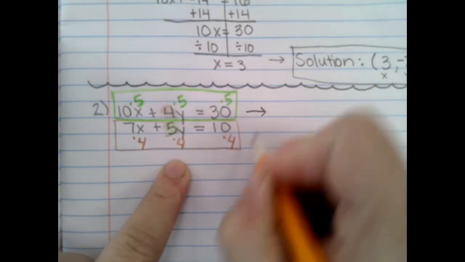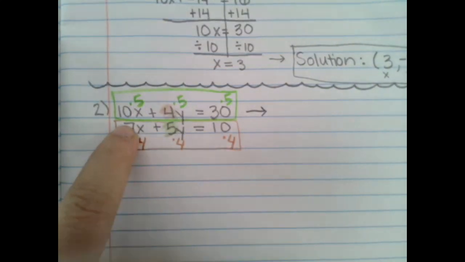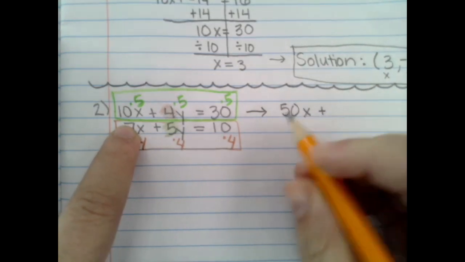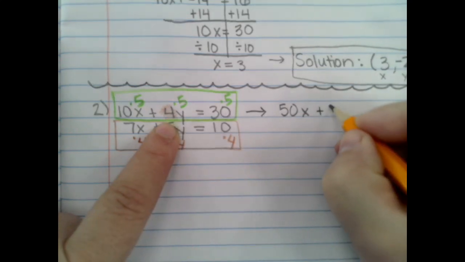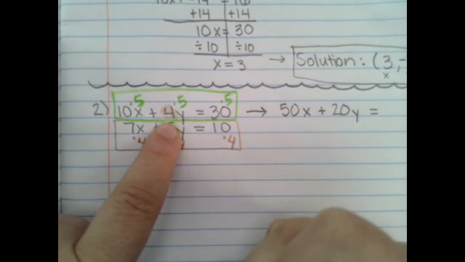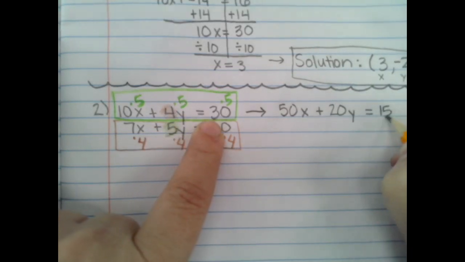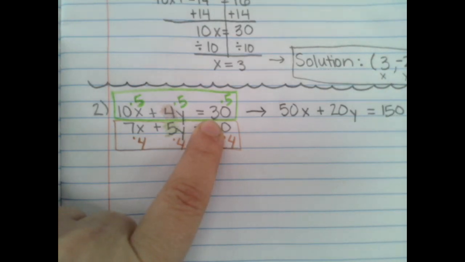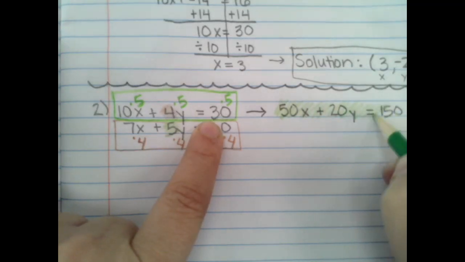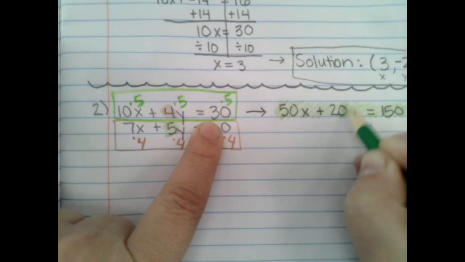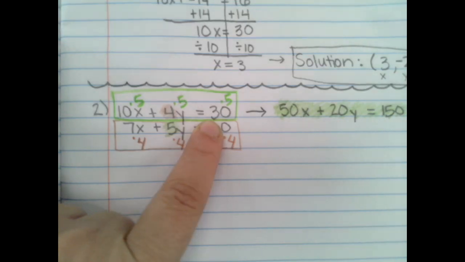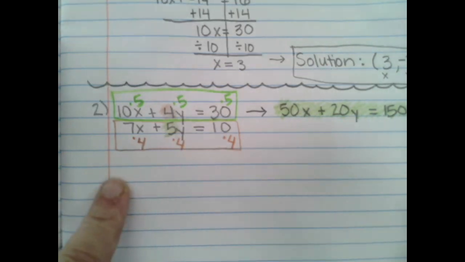All right, so as I write this out, what's 10 times 5? 50. So 50x plus 4 times 5, 20, keep going, find your other one, equals, how did you know that? That took me a second to get, yeah, 150, nice job. And I'm going to shade that in green to show that's where we got our top equation. Nope. Should get the same answer.